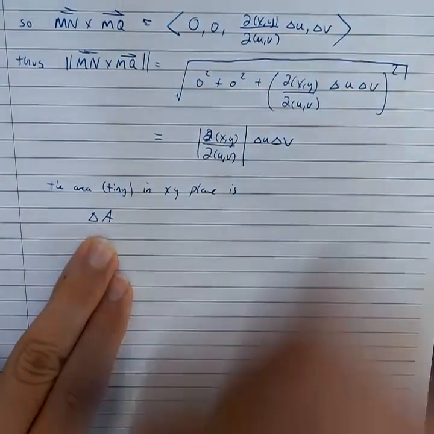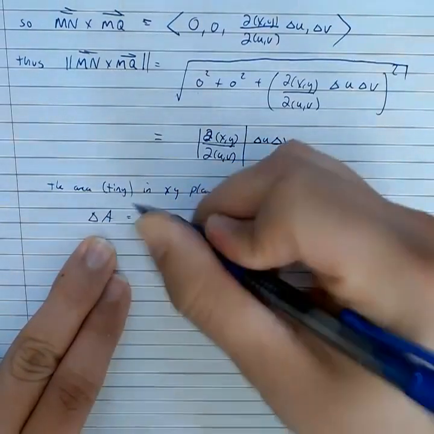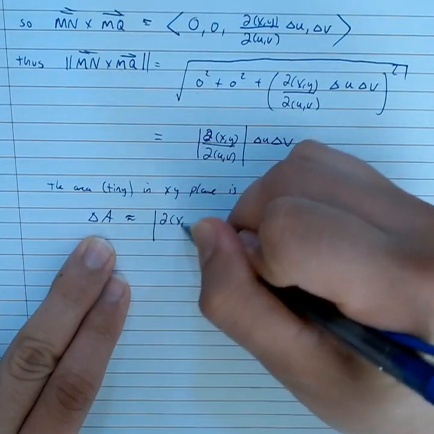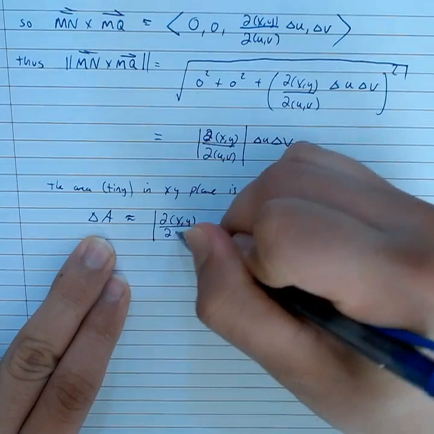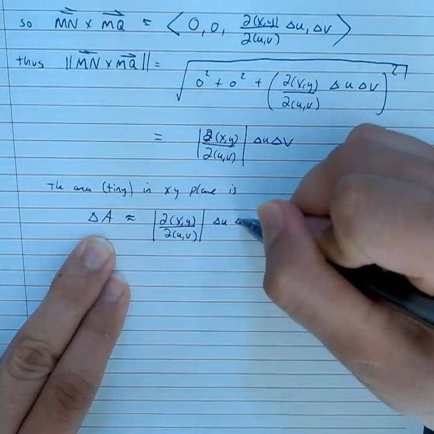Delta A is approximately given by the absolute value of the Jacobian times delta U delta V.